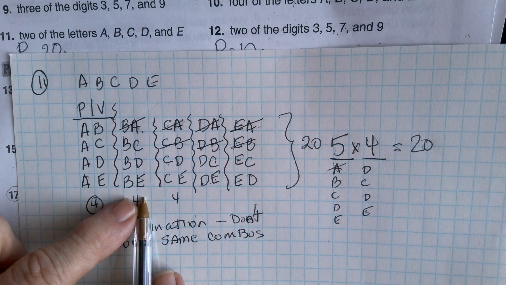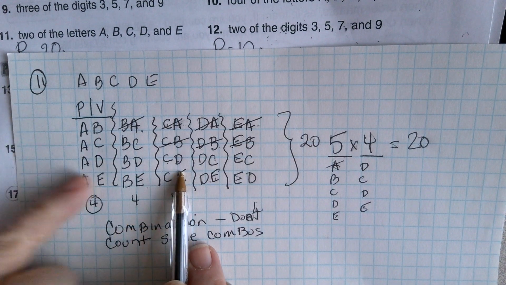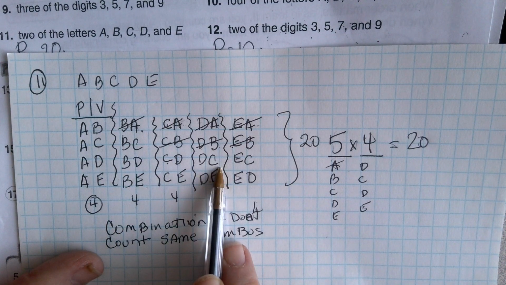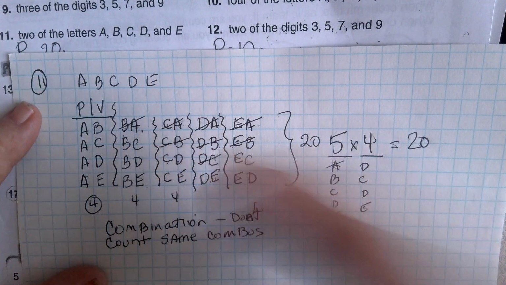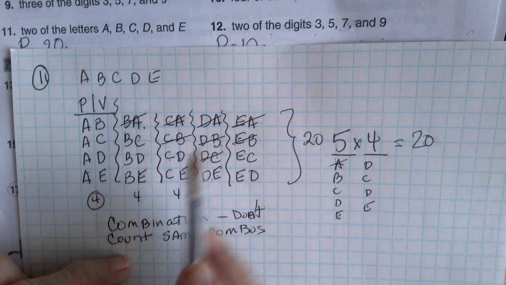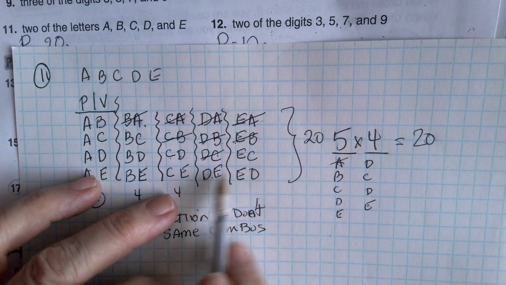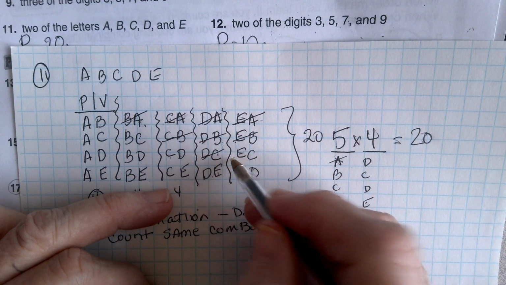Then I'm done with that column. So let me go to this one. CD. In fact, it's right here. Is Candy and Doug the same thing as Doug and Candy? So I'm going to cross this second one out. Always cross the later one out. Then I'm right here. C and E. Candy and Edward. Is that the same thing as Edward and Candy? Yeah. So I'm going to cross that one out, and you should be doing the same.